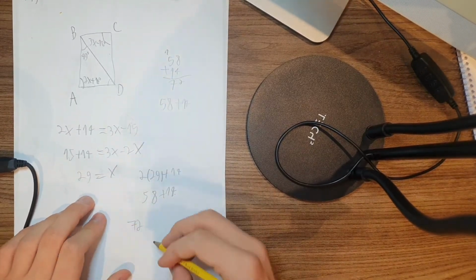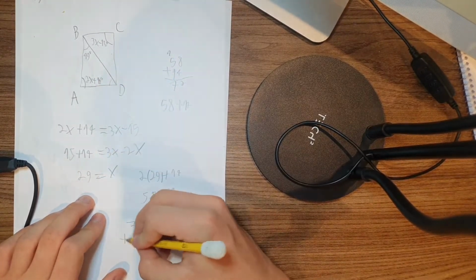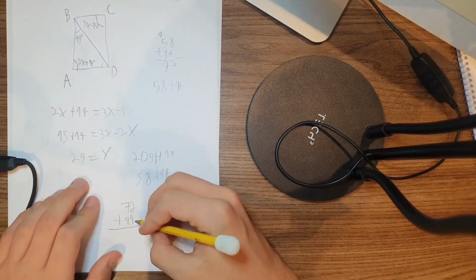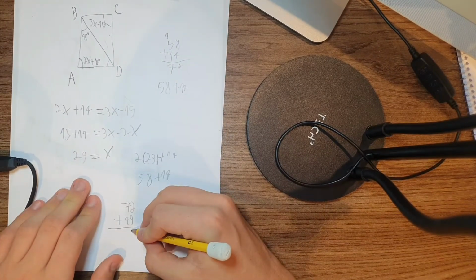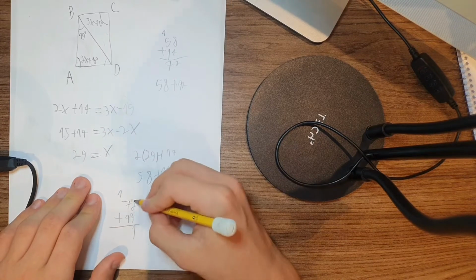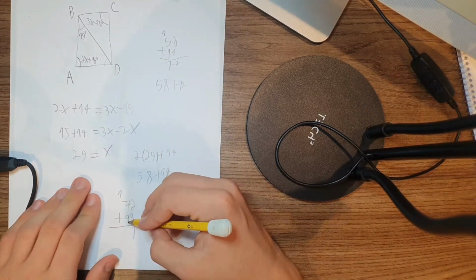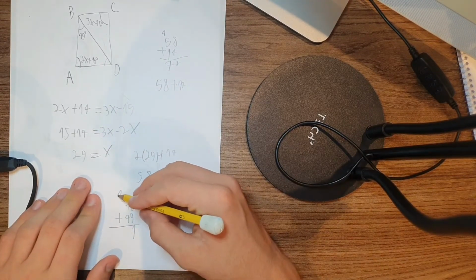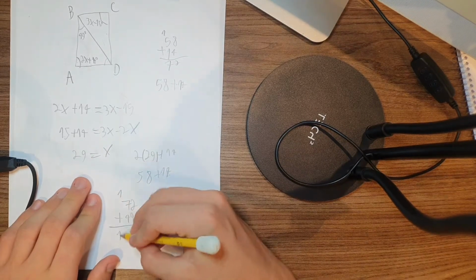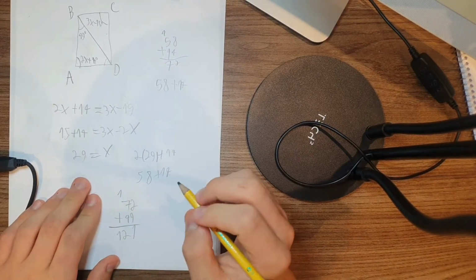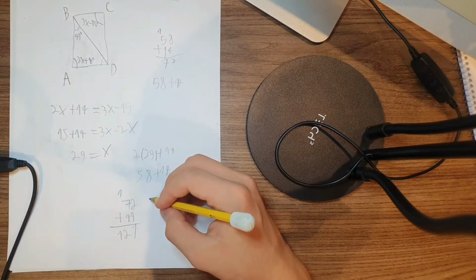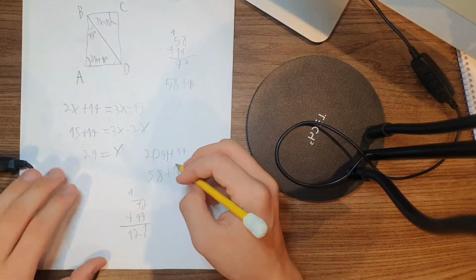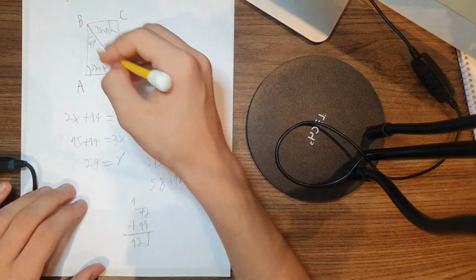Can you see it there? Yes, you can. So 72 plus 49, that's gonna be 11. 9 plus 2 is 11. 4 plus 7 is also 11, but it's gonna be 12. So 121.